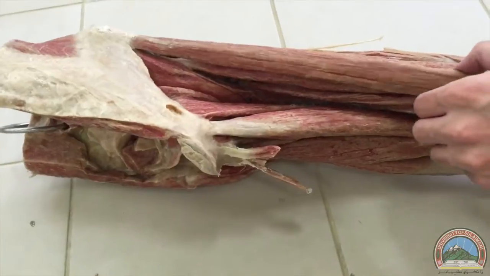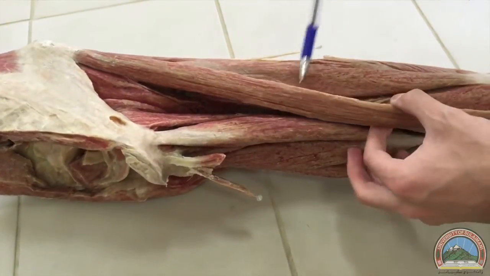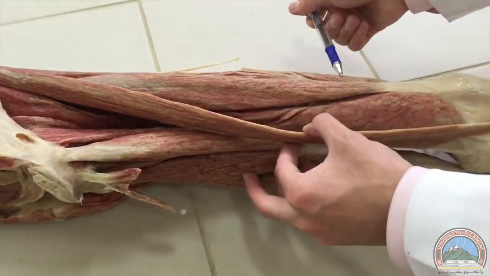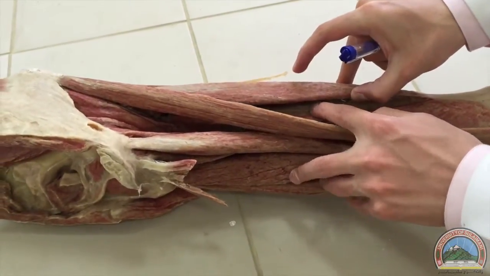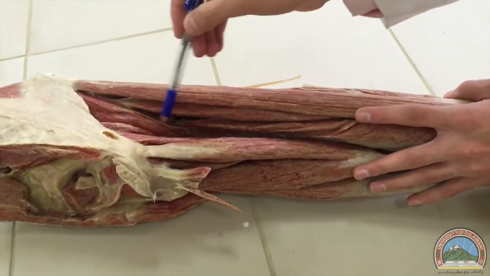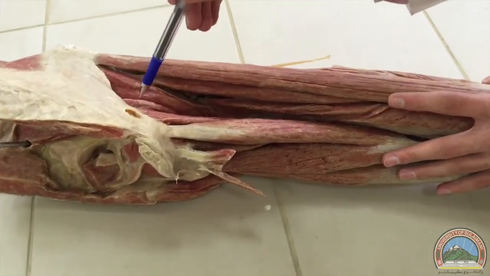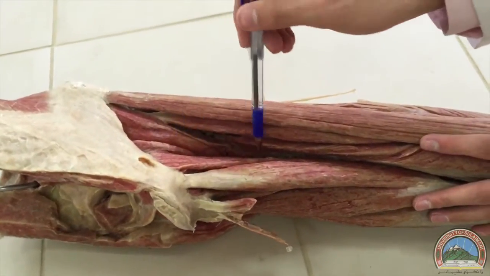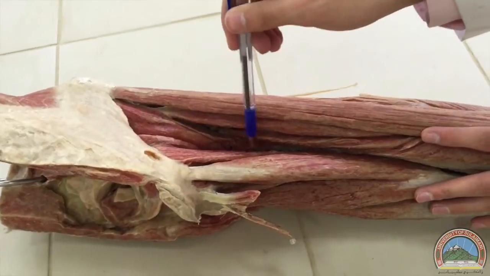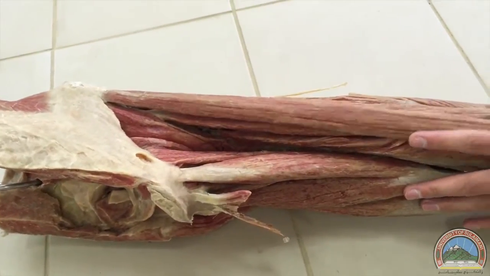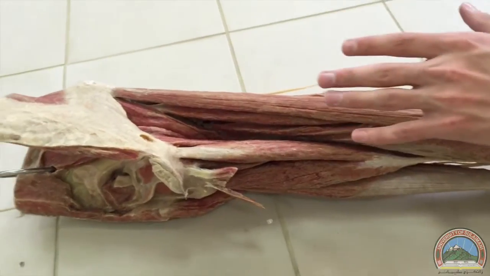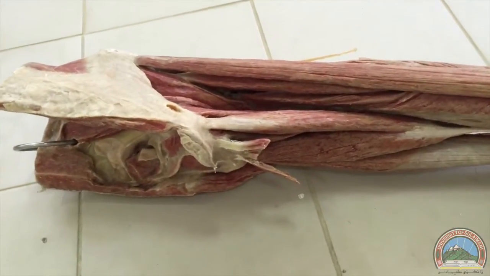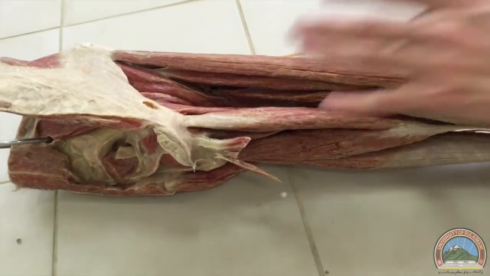So, sartorius, rectus femoris, vastus lateralis, vastus medialis, vastus intermedius, iliopsoas, iliacus, psoas major, pectineus. This was about the muscles of the anterior compartment, and about the nerve supply.